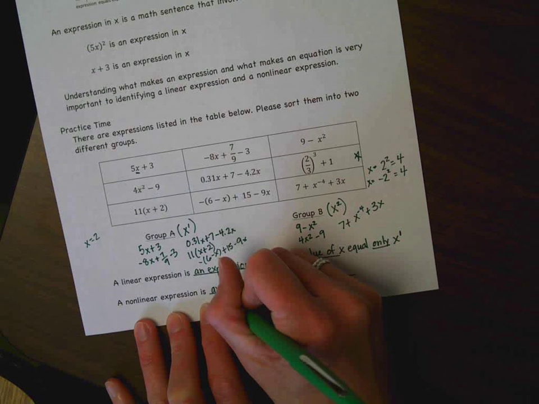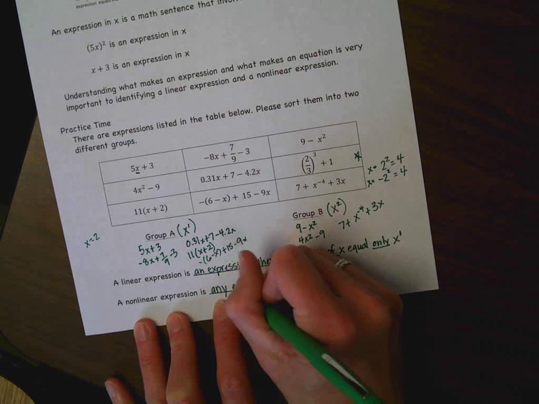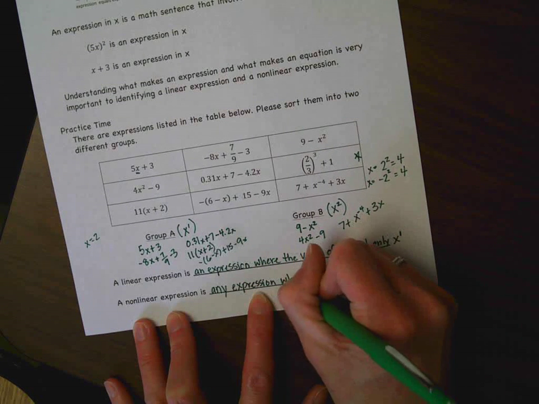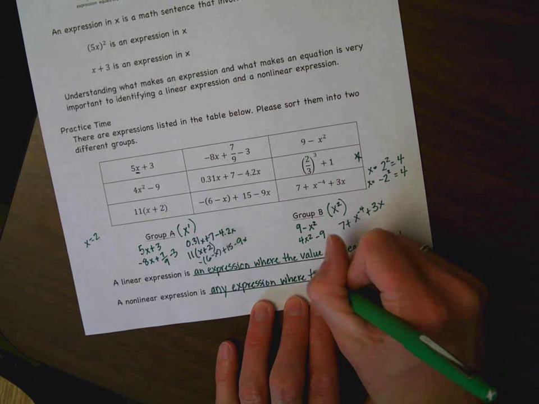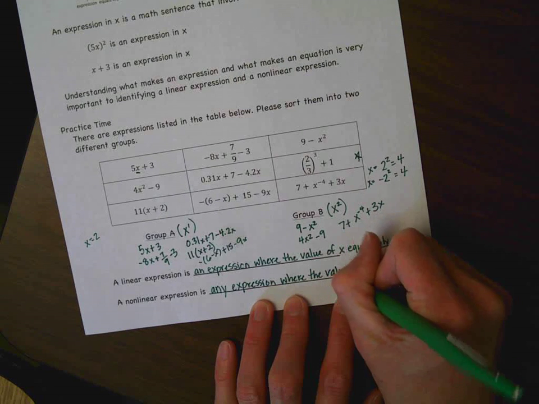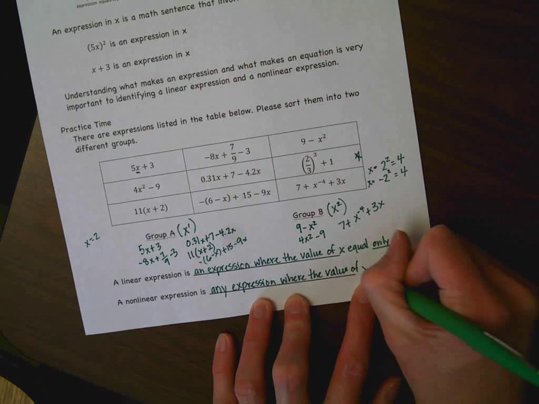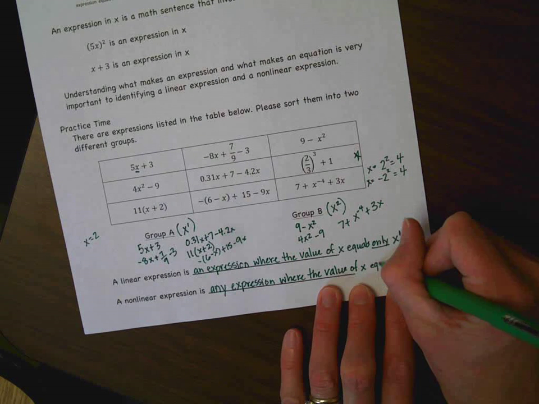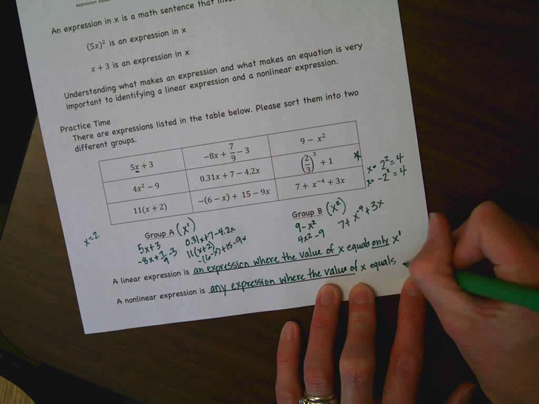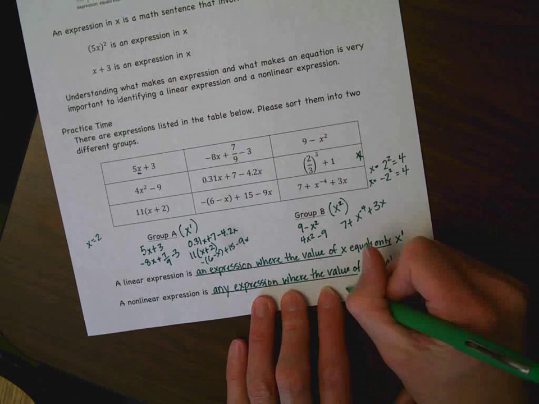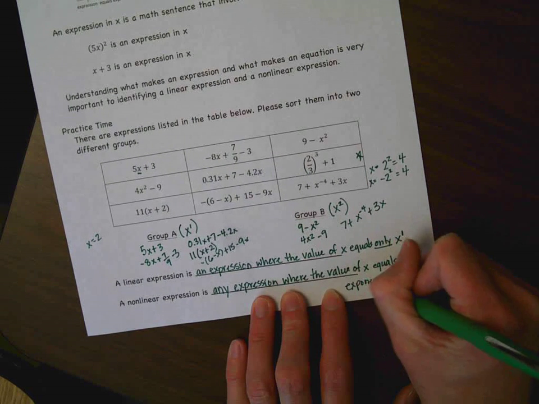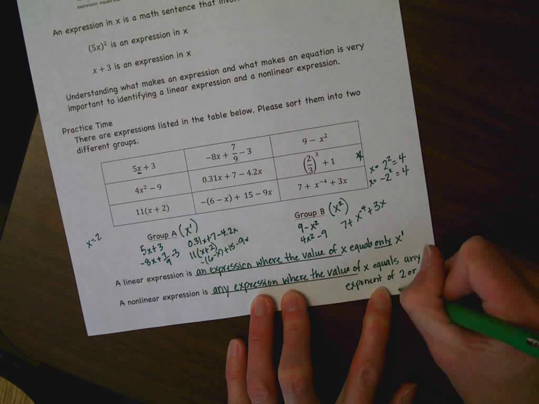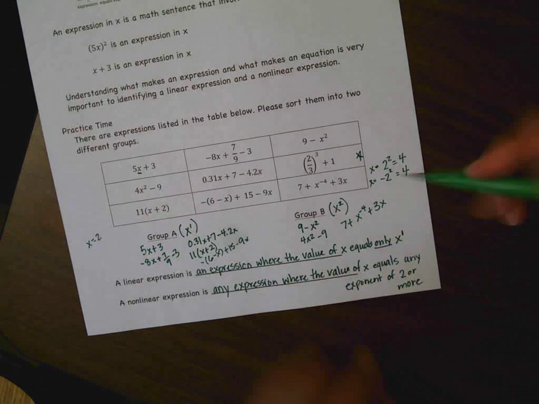So we can say a nonlinear expression is any expression where the value of x equals any exponent of 2 or more.